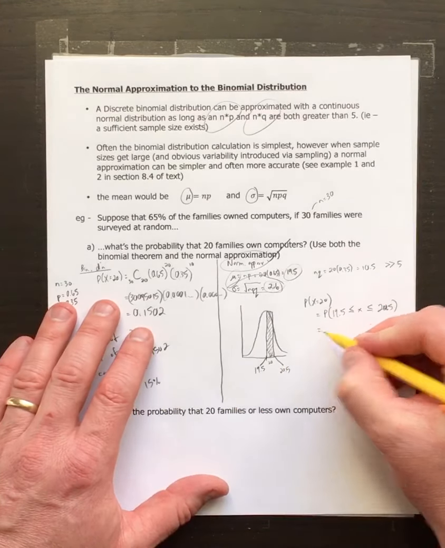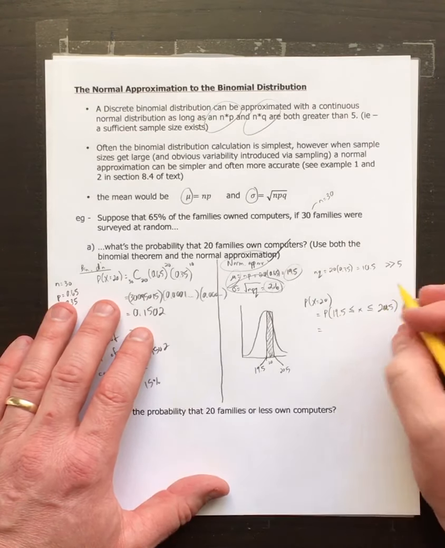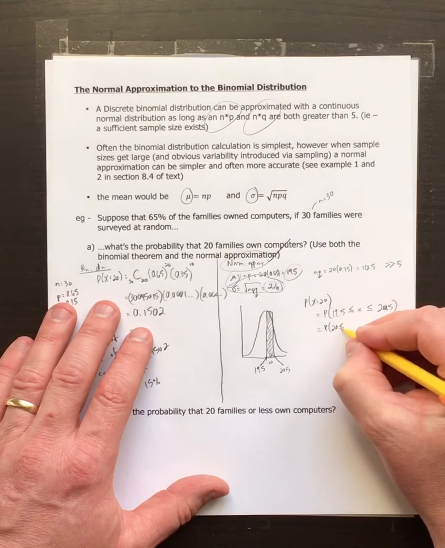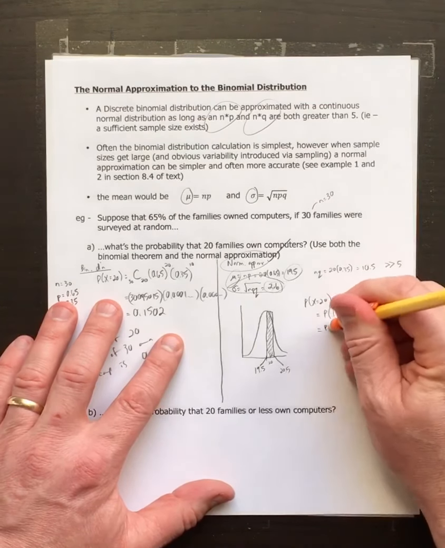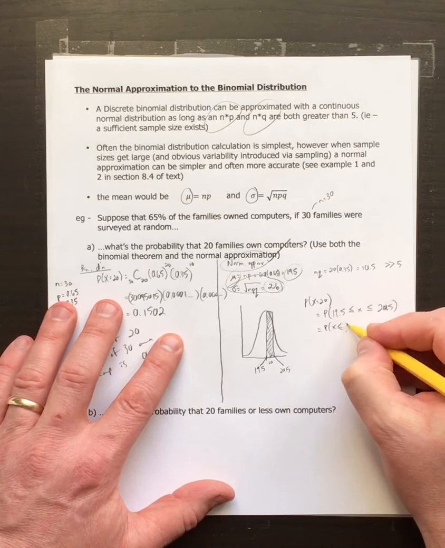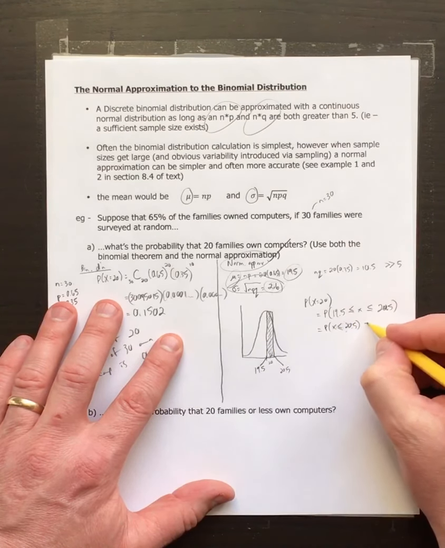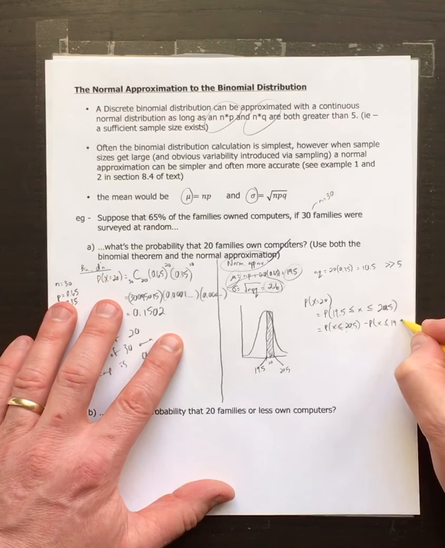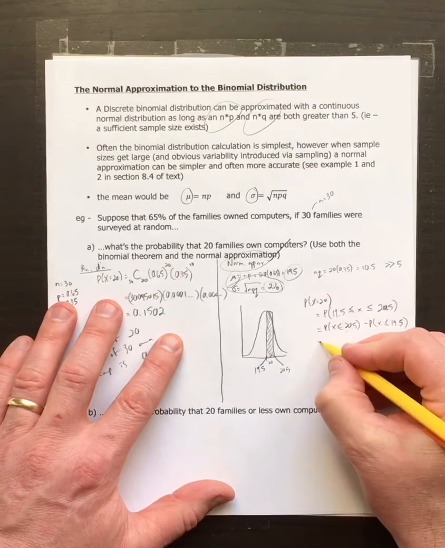Okay, and then of course I can't do this sort of a scenario. I have to turn it into less thans. So remember that's the probability x is less than or equal to the big, minus the probability that x is less than the small. They're both less than, so I can do that.